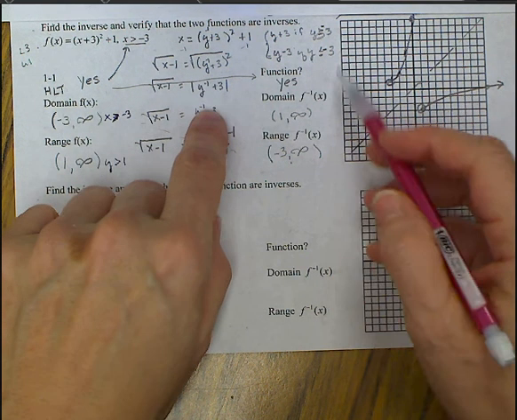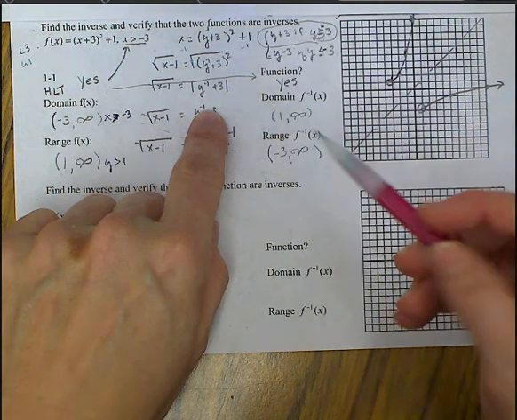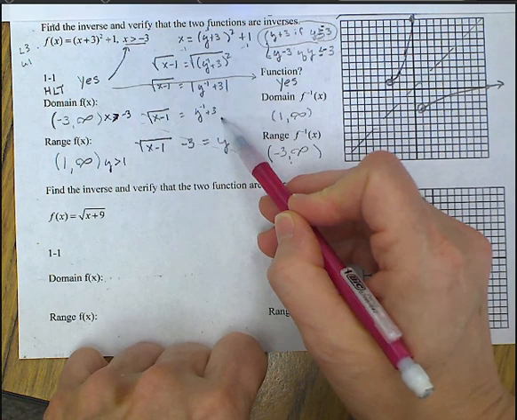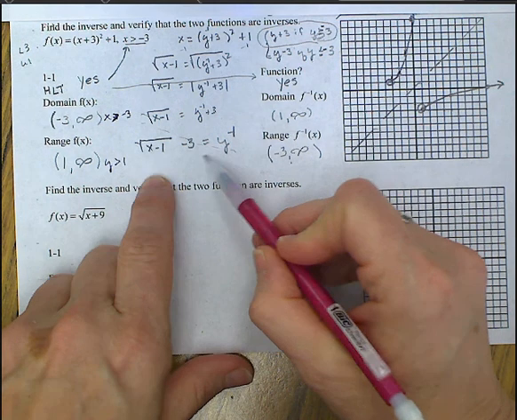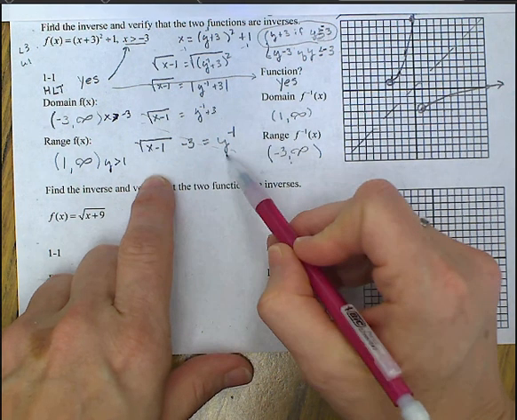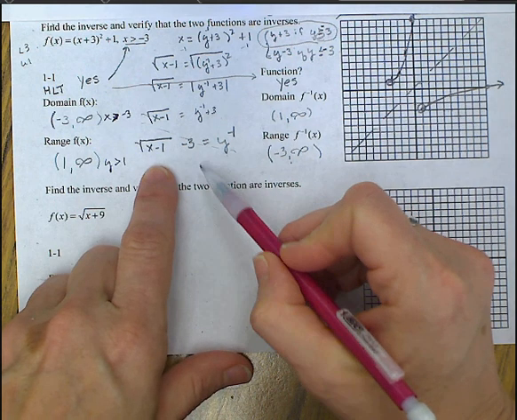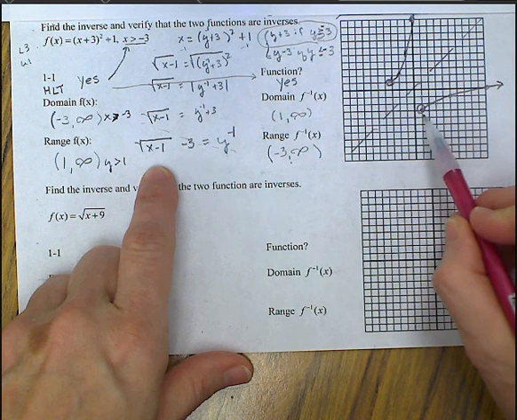I'm only doing the top piece because that's the part where y is greater than -3. So I only have to do the y plus 3, not the -y minus 3 also. I only get one part here, and that is a square root function. It's going to go right 1 and down 3. That's where I got this graph.